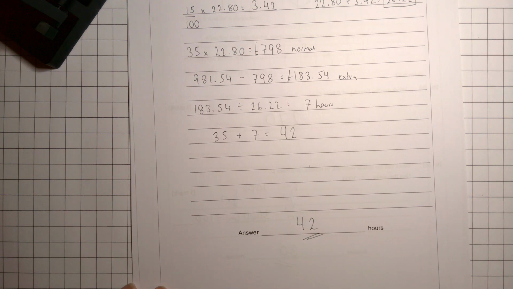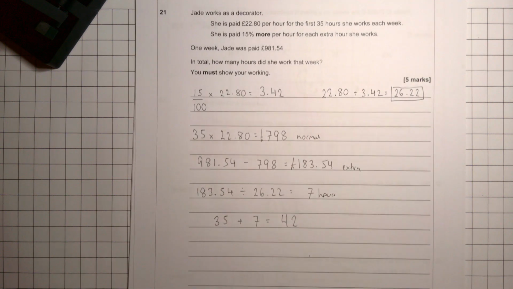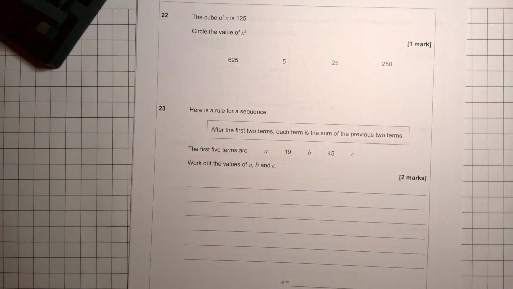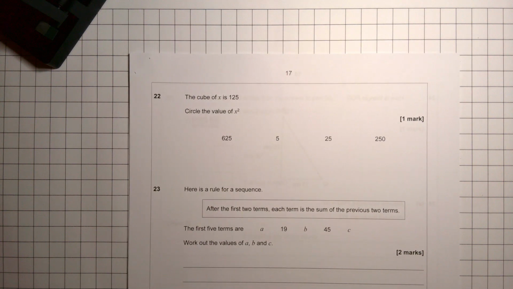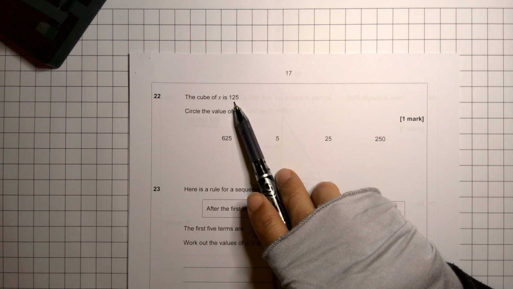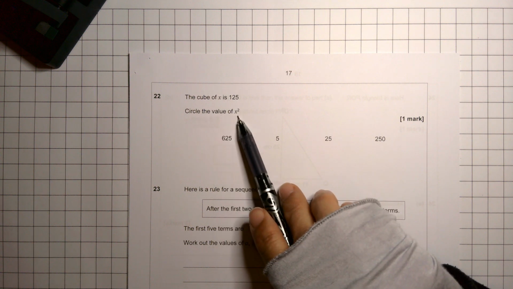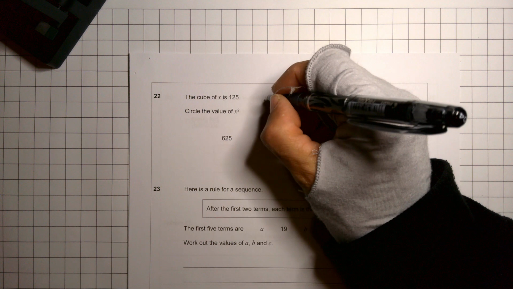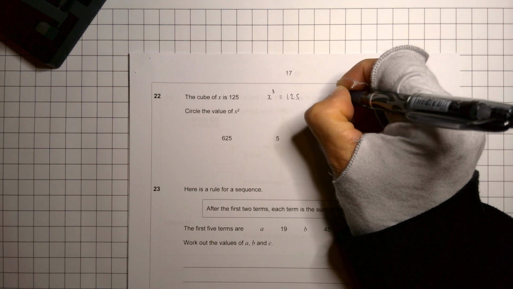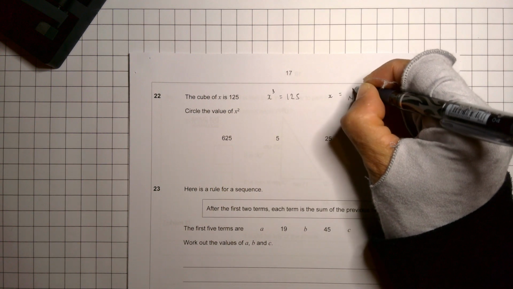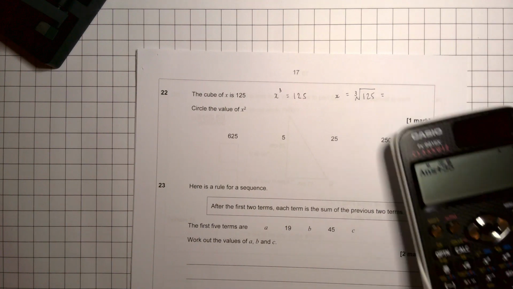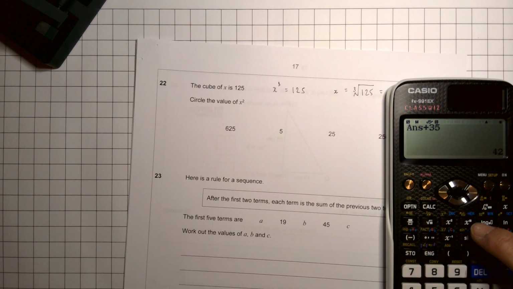5 marks. So have a little think about the steps. You might have done them in a slightly different order, but you should still get 42 at the end. After that long question, we're back to a 1 mark question, and it says the cube of x is 125. Circle the value of x squared. So we're going to have to work backwards, because basically they're telling us that if you cube x, you get 125. So to find x, we're going to have to work backwards by cube rooting 125. Now, if you know your cube numbers, you'll know the answer already. That's 5. Otherwise, you're going to have to do your cube root.